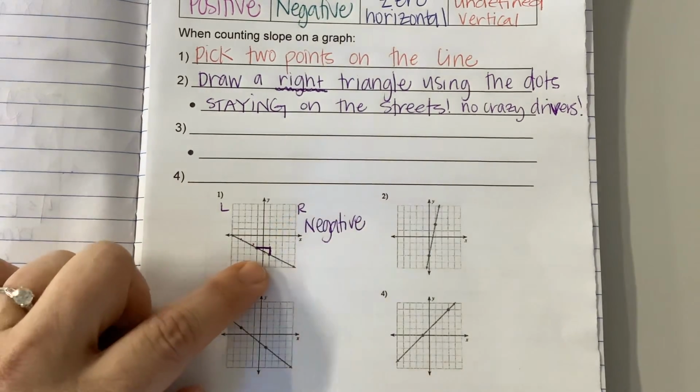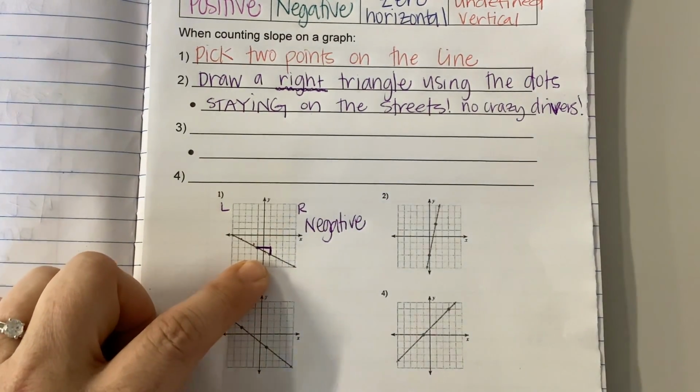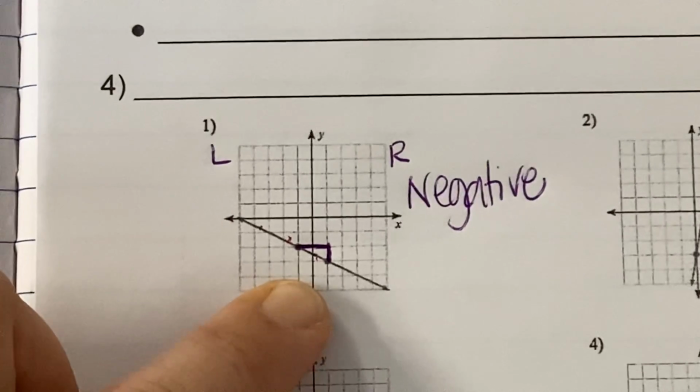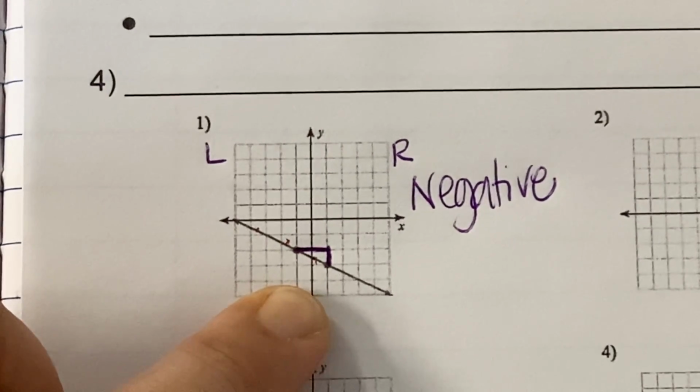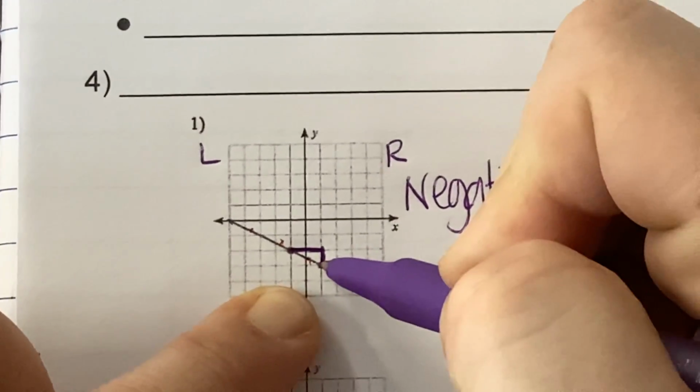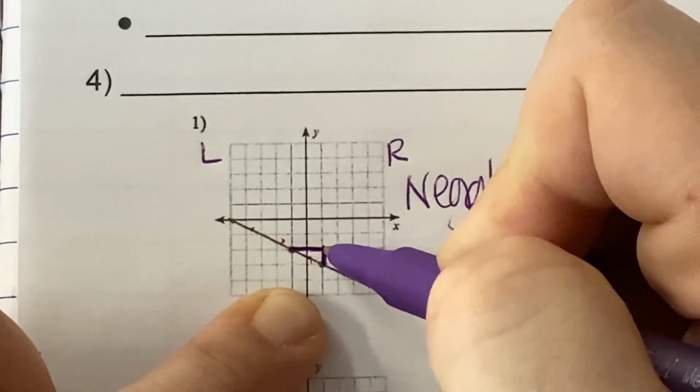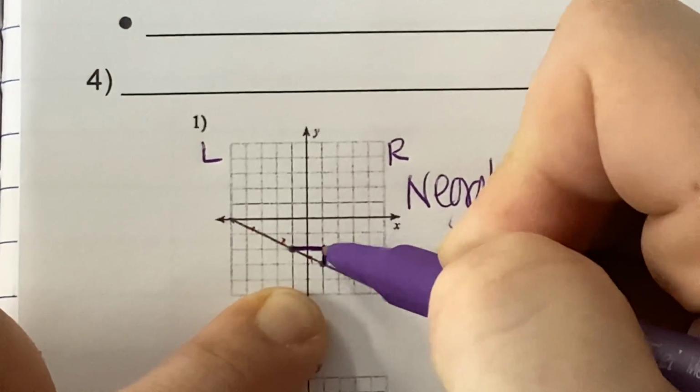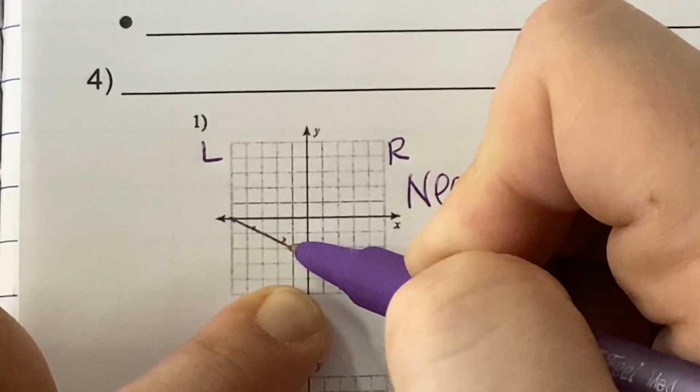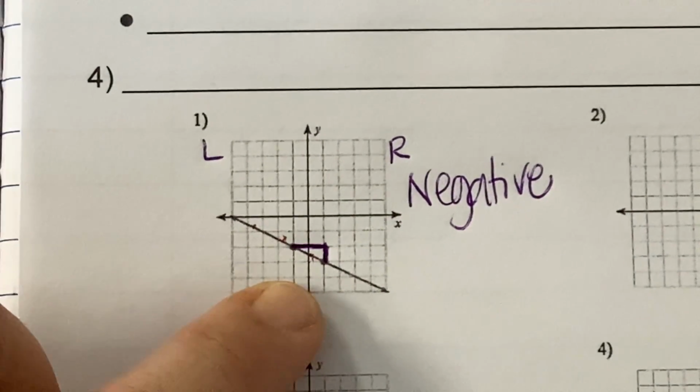Do you see my triangle? Does your triangle look like my triangle? I go up, up, up, up, up, stop. Turn the corner, over, over, over, over, stop. I'm drawing on the streets.